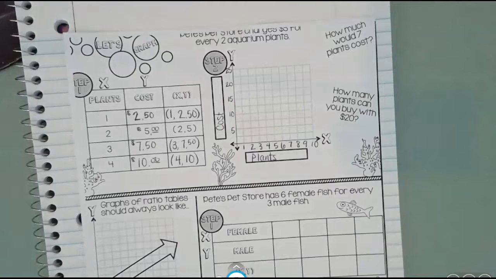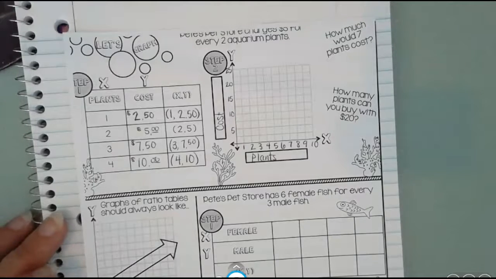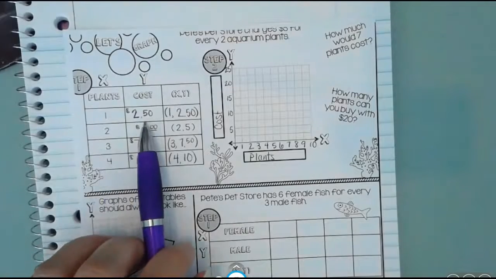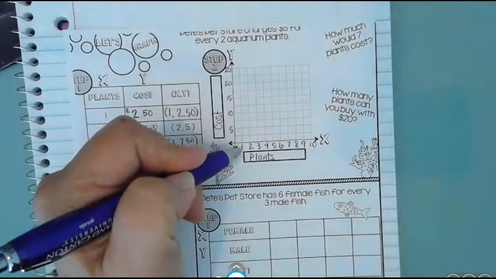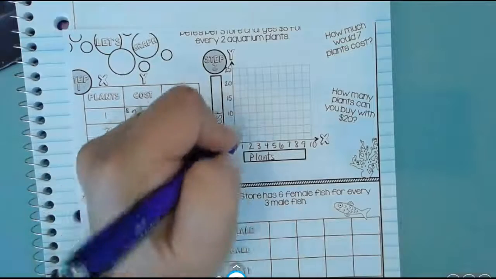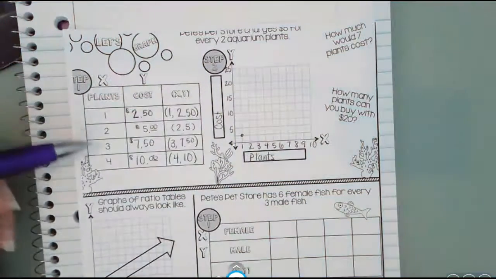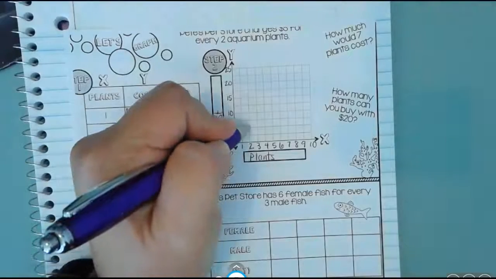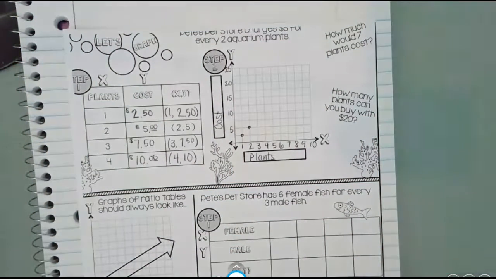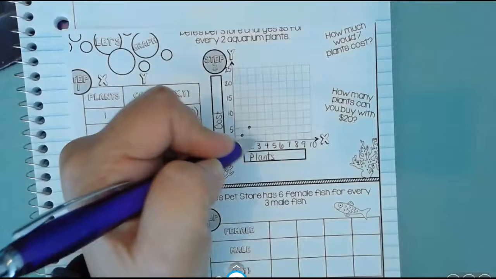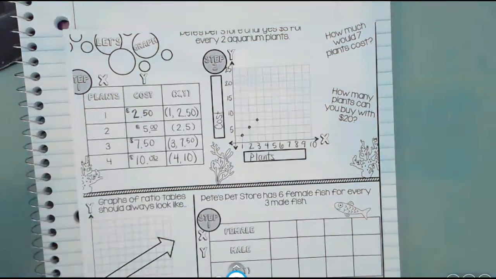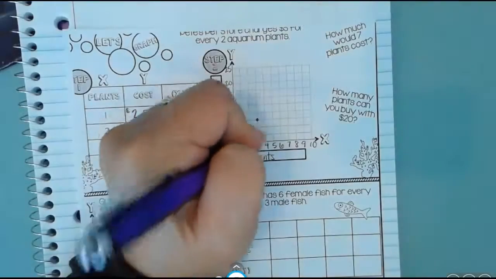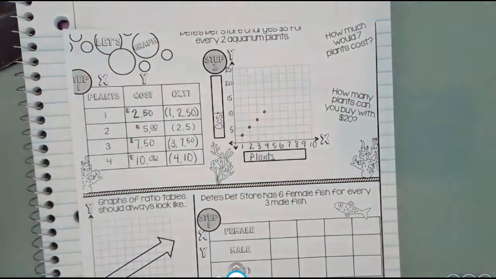Your graph, your coordinate plane should look like mine. Now, the first one reads 1 and 2.50. So I'm going to go over 1, because that's my x, and up to 2.50, and it's right here on this line. Next, I'm going to go over 2 and up to 5. So over 2, up to 5. There's that point. Next one, I'm going to go over 3 and up to 7.50. And by now, you probably have figured out the next one will be 4 and 10. I'm going over 4, up 10.